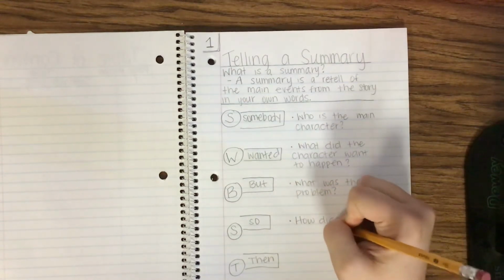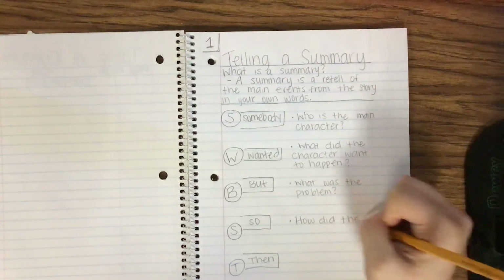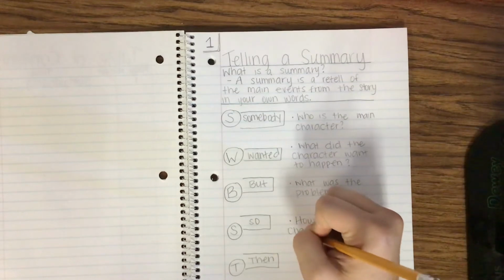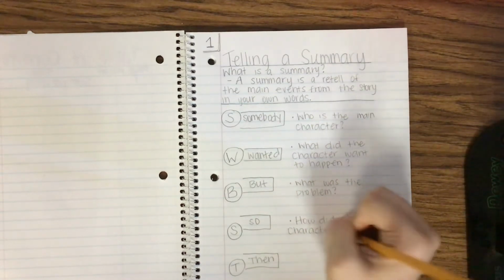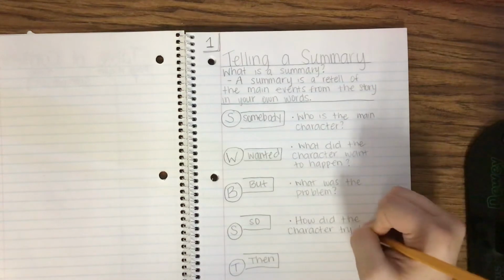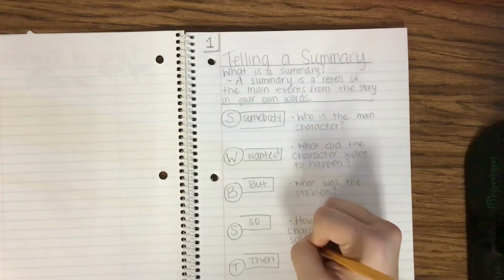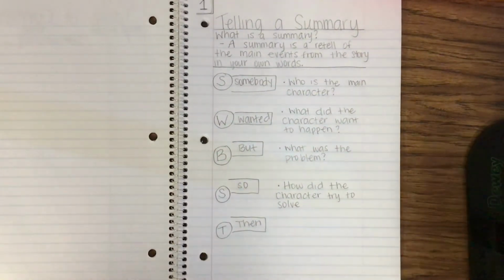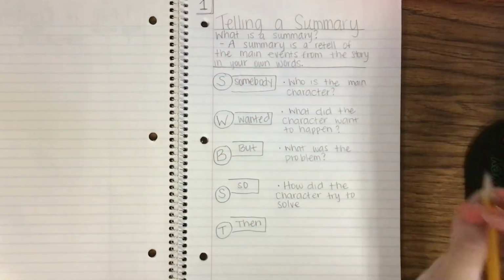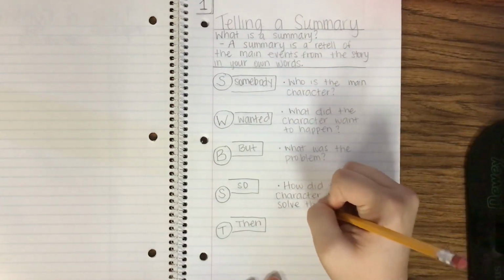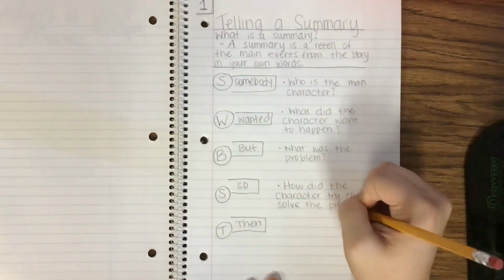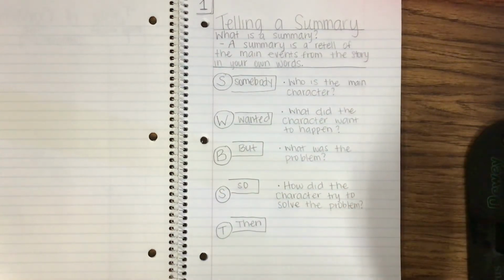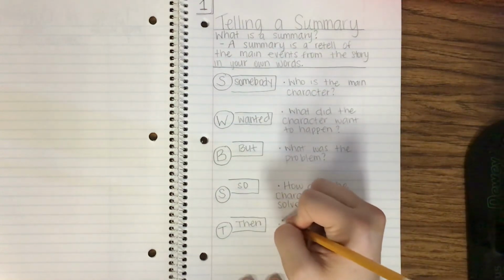How did the character try to solve the problem? Make sure you can see everything I'm writing. Remember, if I'm going too quickly, go and hit pause. That way you can get caught up. How did the character try to solve the problem? And then, how did the story end?